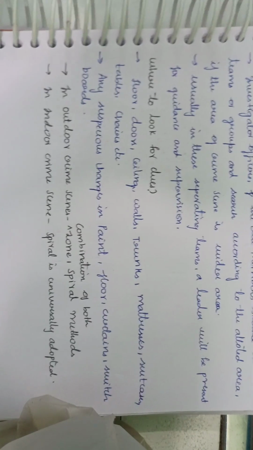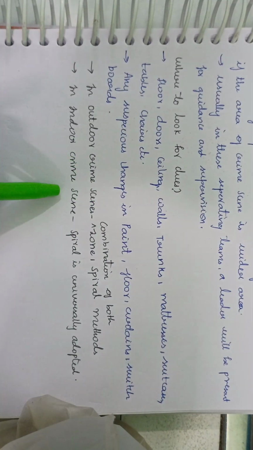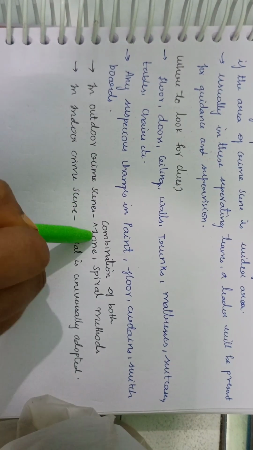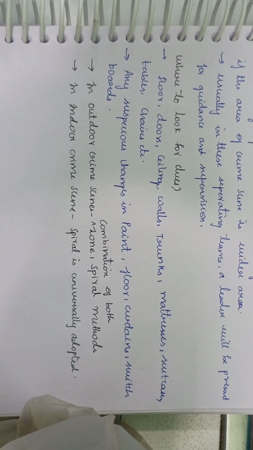Then we have to remember these 2 points. That's why I have written them in black pen. This can be asked from the entrance exam point of view. In outdoor crime scenes, a combination of the zone and spiral methods is used, whereas in indoor crime scenes, the spiral method is universally accepted. The spiral method, as I said, starts from the outside of the crime scene area and then moves in a spiral until we reach the center.